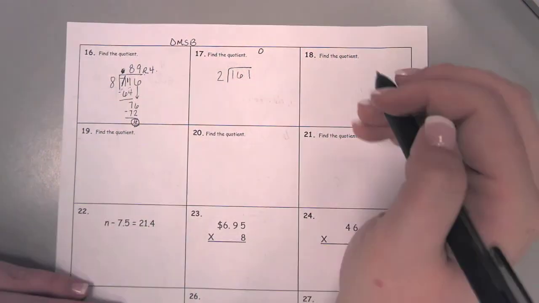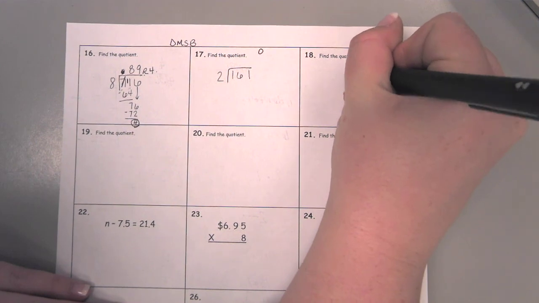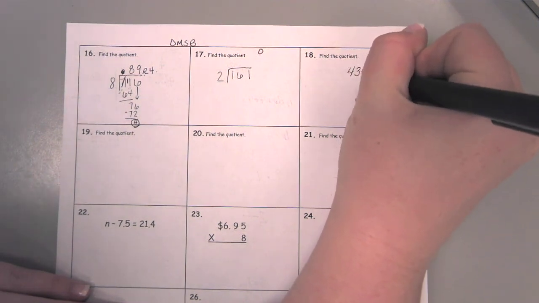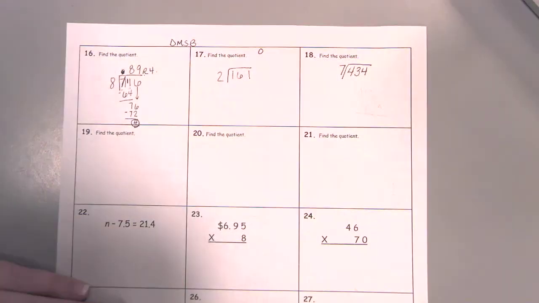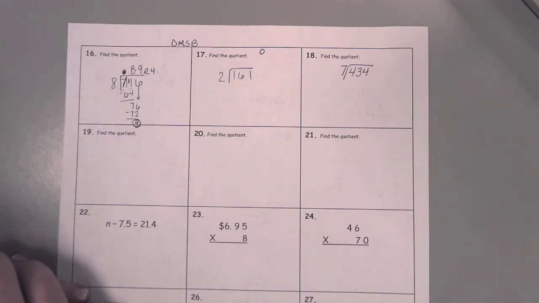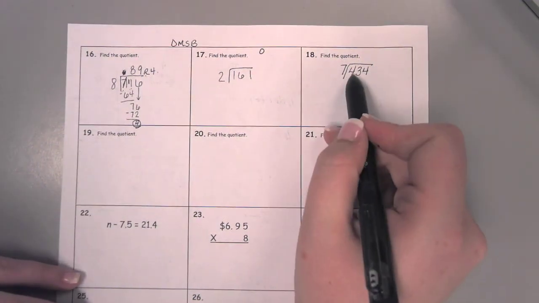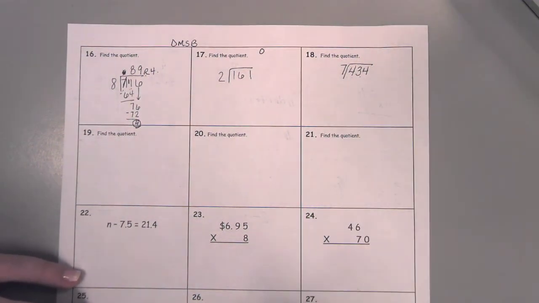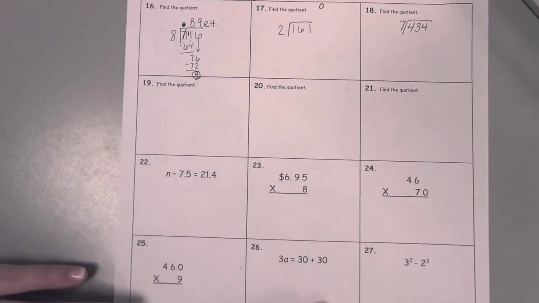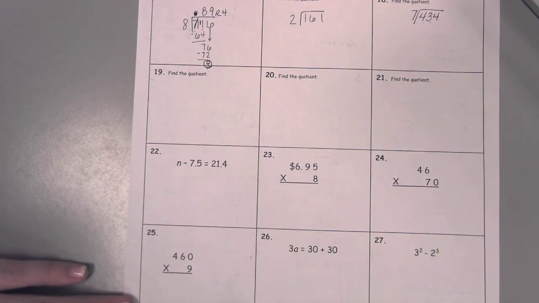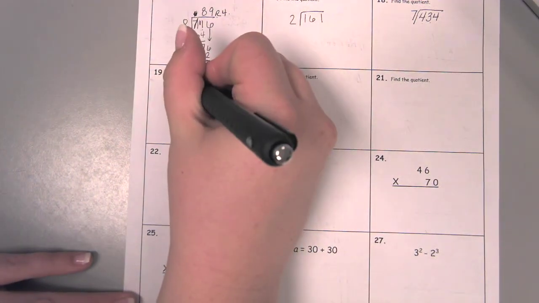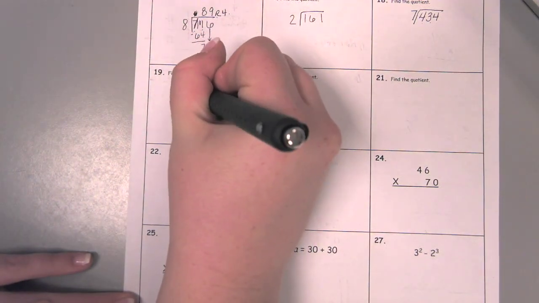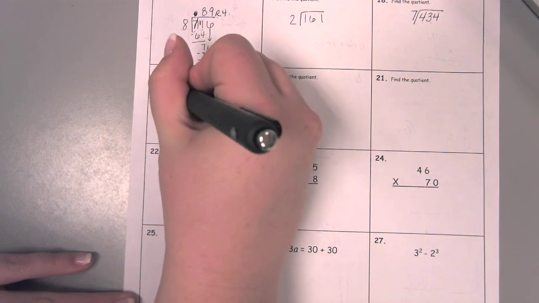Number 18, 434 divided by 7. What times 7 is 42? Number 19, let's see, 513 divided by 6.